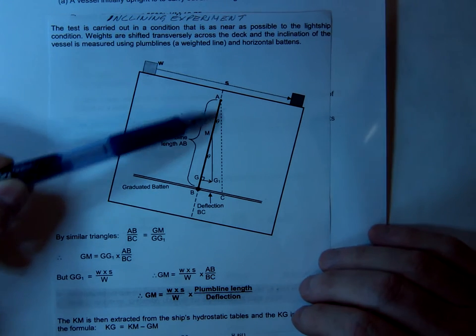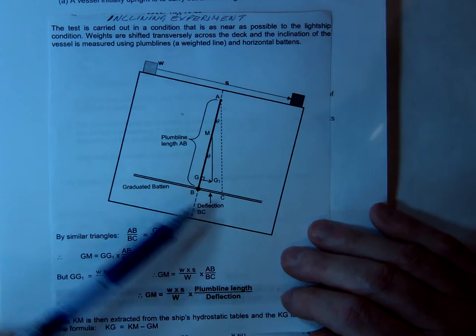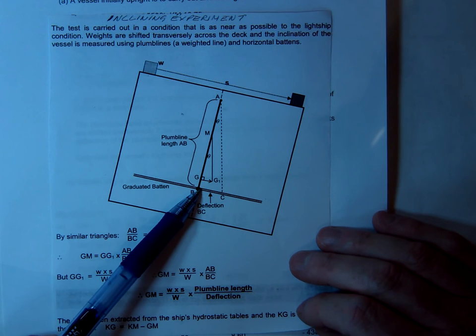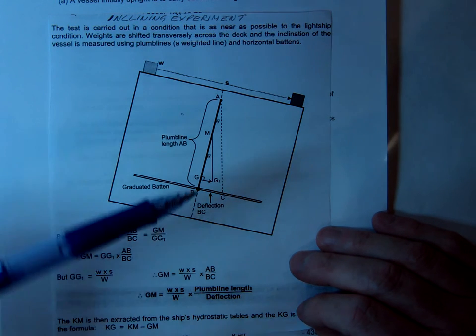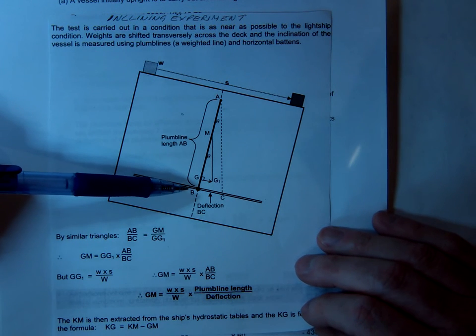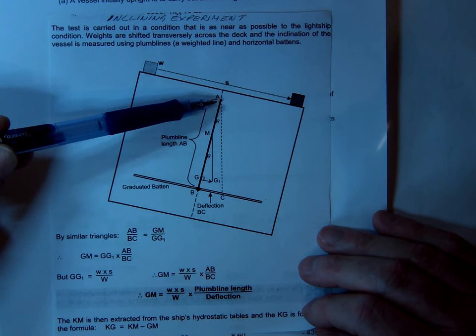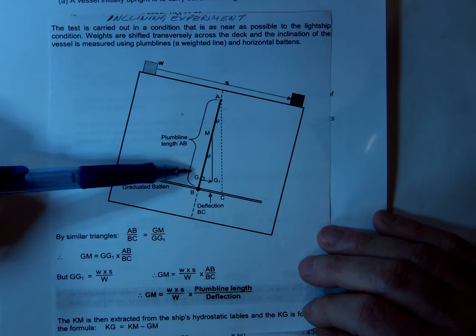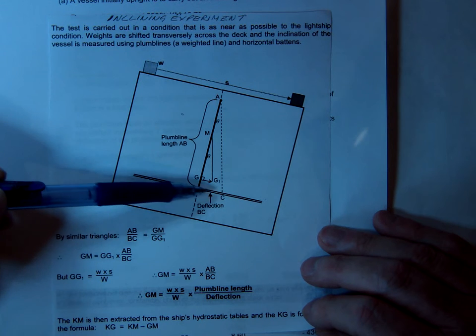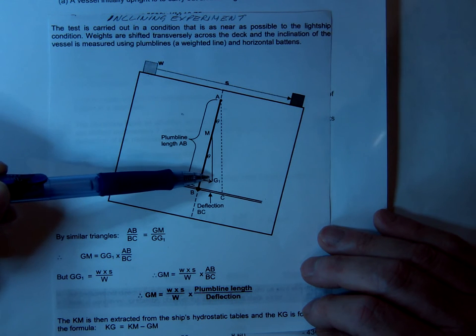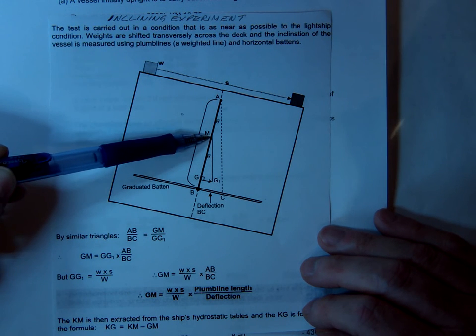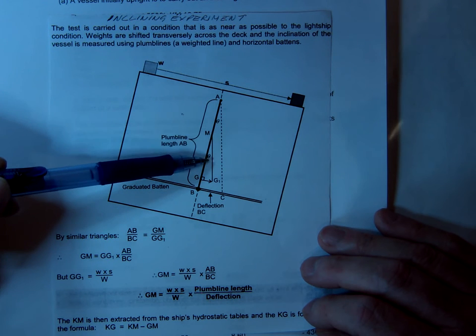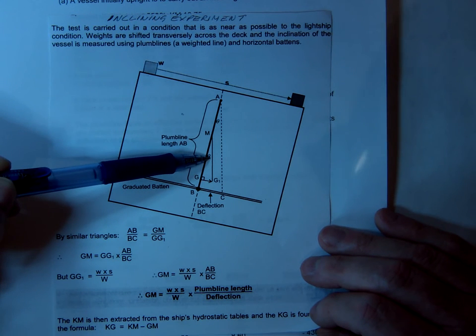So we're going to have a plumb line length, we're going to be told the deflection, and we've got the length here, as you can see, the deflection here. We've got G to G1, GM here. We know that this angle and this angle have to be the same.